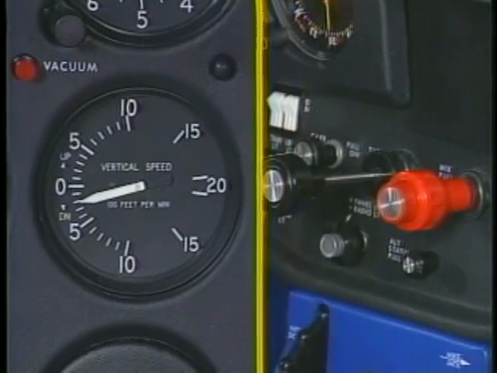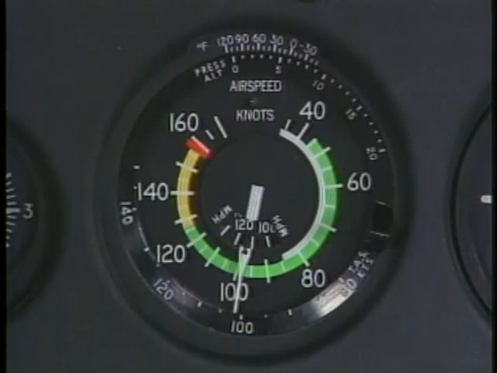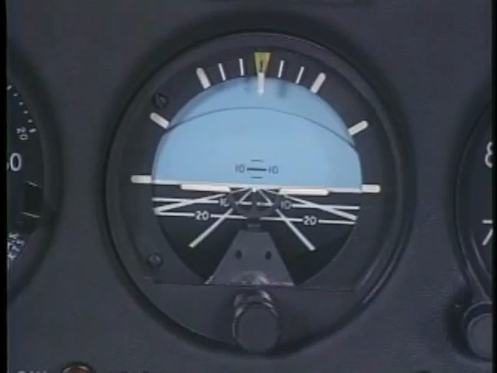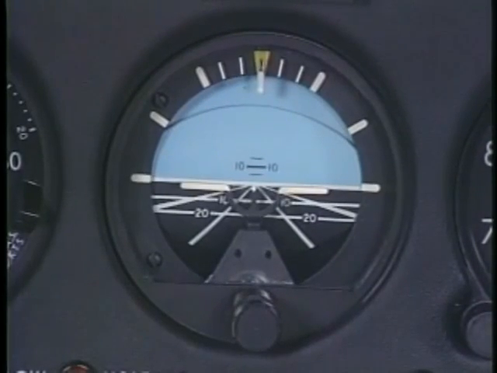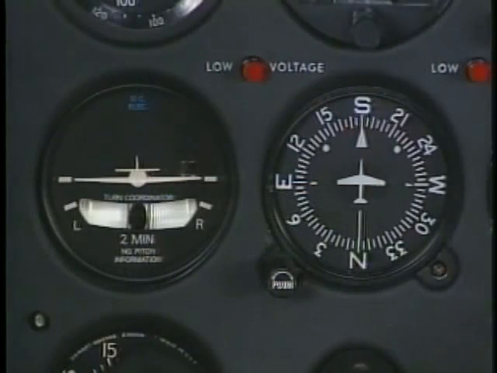However, if you desire to change the rate of descent or climb, you can vary the power. While performing the maneuver, monitor the airspeed indicator and make small adjustments in pitch attitude to maintain airspeed. Check your heading indicator and turn coordinator to verify straight, coordinated flight.